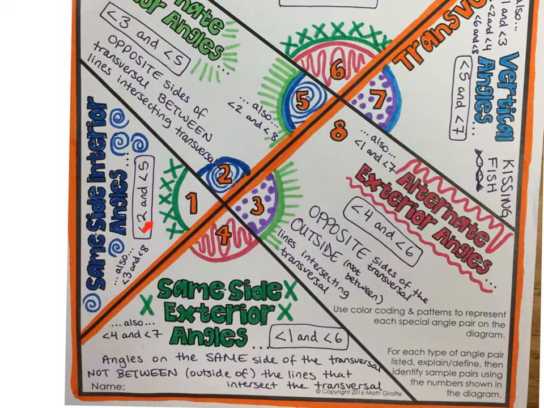So 2 and 5. If I look at 2 and 5, we see that they are inside our train tracks. And look, they're on the same side of our transversal. They're both on the left side of this transversal. Another group of same side interior would be 3 and 8 because they're on the right side of the transversal and inside our train tracks.